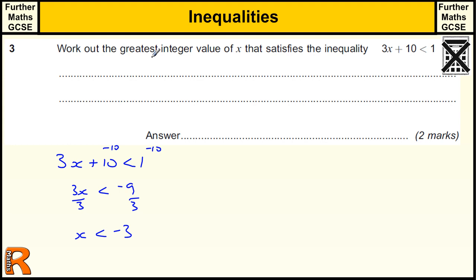Now, work out the greatest integer value, so that's the greatest whole number the x can be. Well, it can't be minus 3, so it has to be less than that. So the biggest one it can be, if it's less than minus 3, the biggest one it can be is minus 4. So the answer would be minus 4.